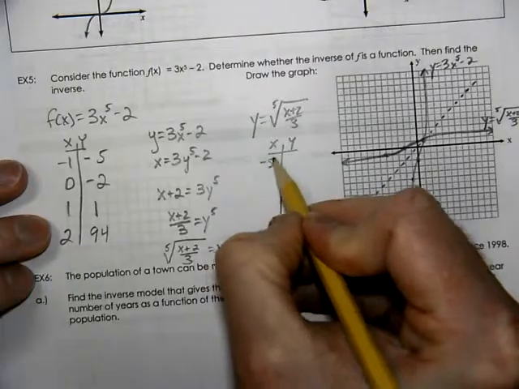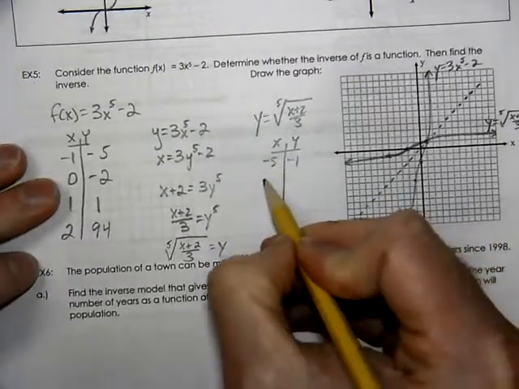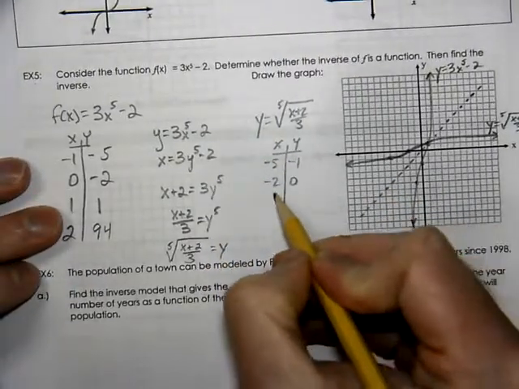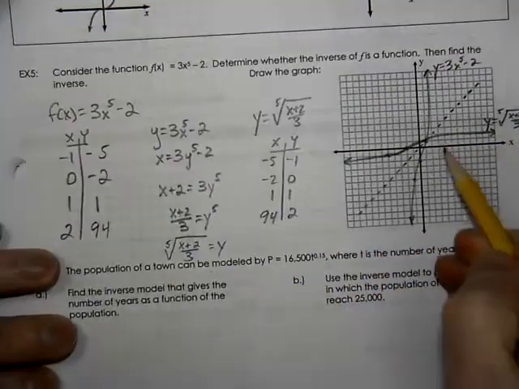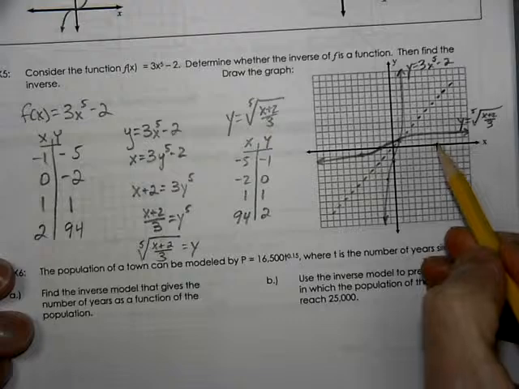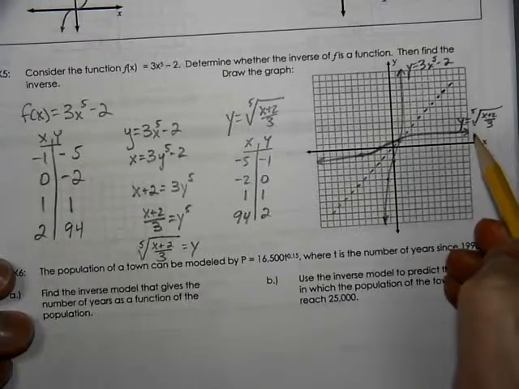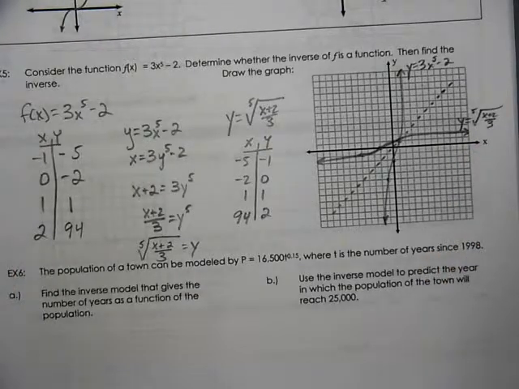So we know we're going to be at (-5, -1), (-2, 0), (1, 1), and (94, 2). If you notice, as the graph goes out, it would have to get way out there before it actually touches 2.